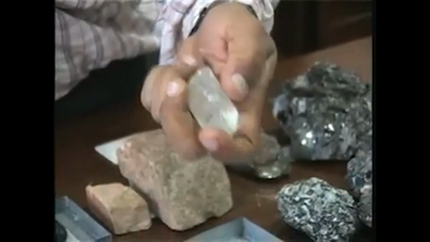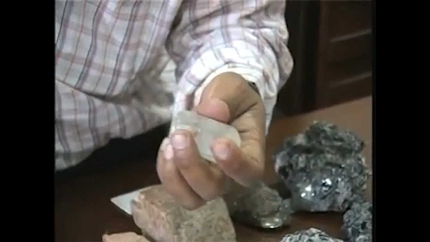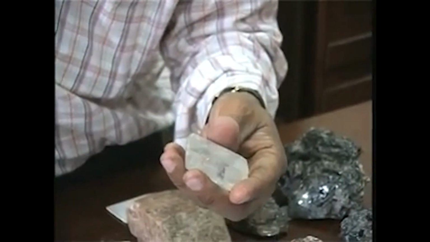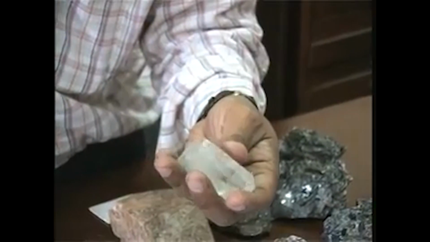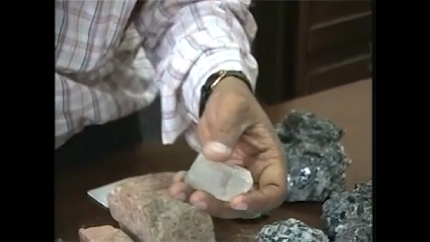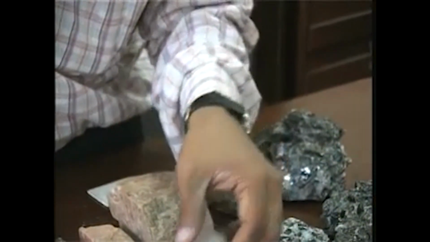Now quartz on the other hand, these are not cleavage planes actually. This is an example of there is no cleavage in this one, in case of quartz basically. What else?